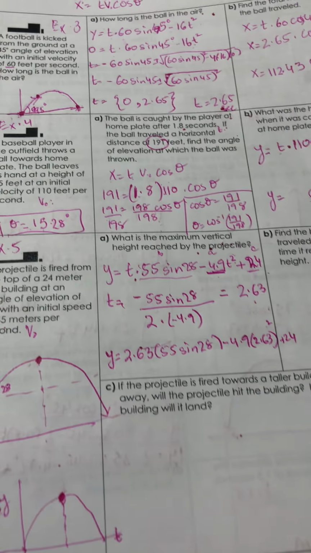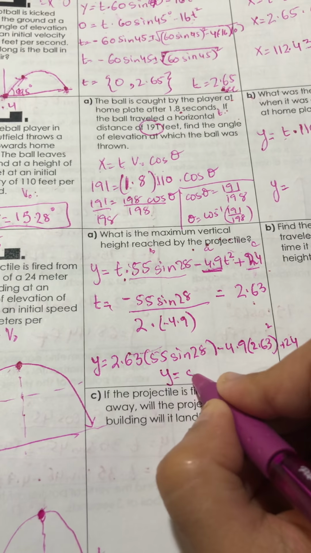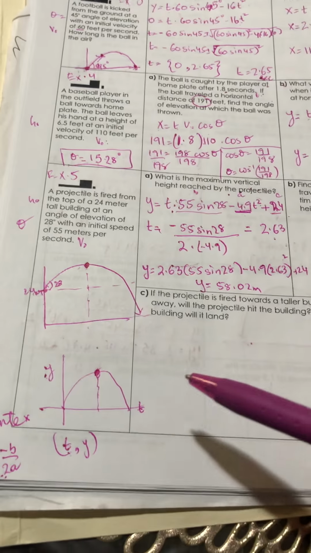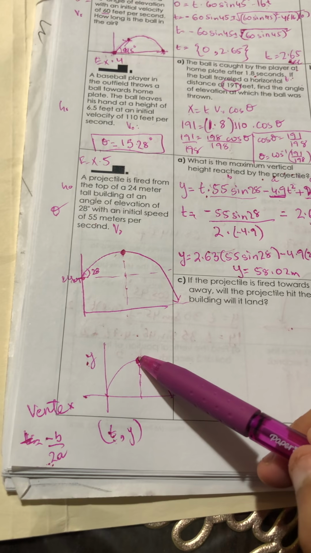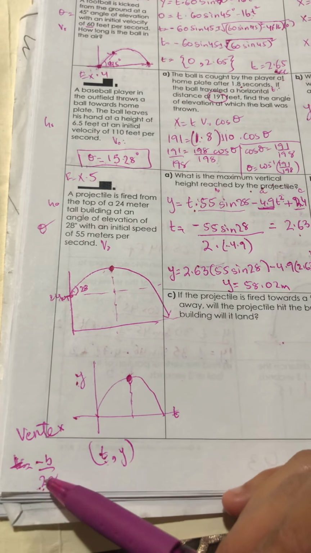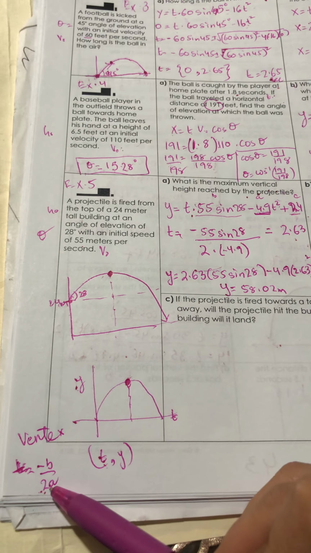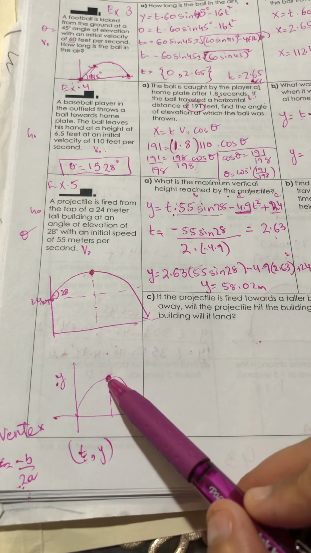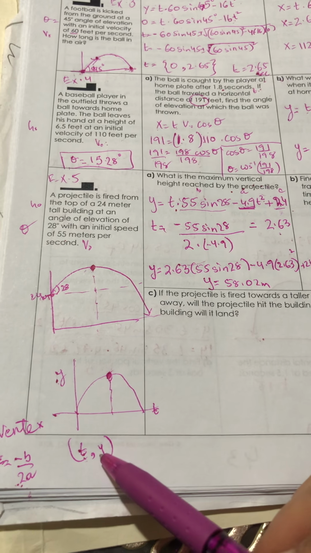This will give me the height, 58.02. So always remember, to find the maximum height, you are going to use this vertical distance equation. Find the t using the vertex, minus b over 2a, and then plug it back to get this height y.